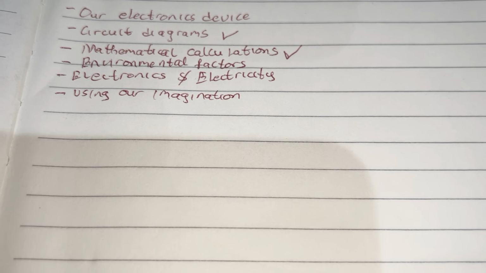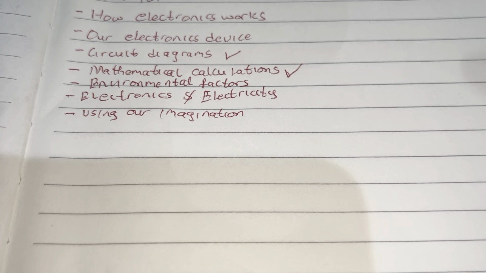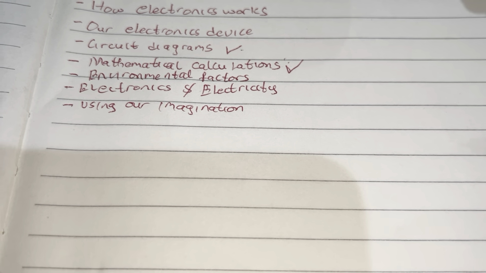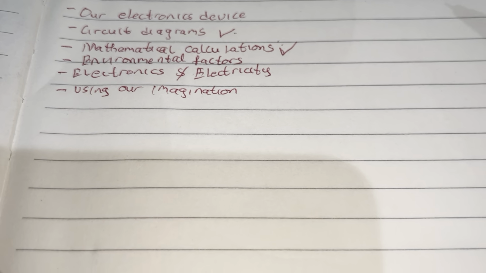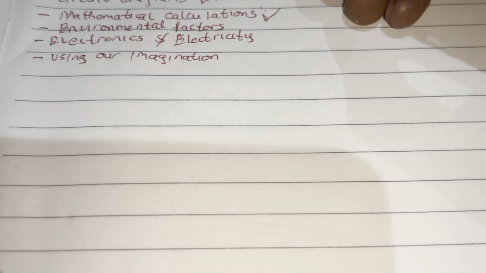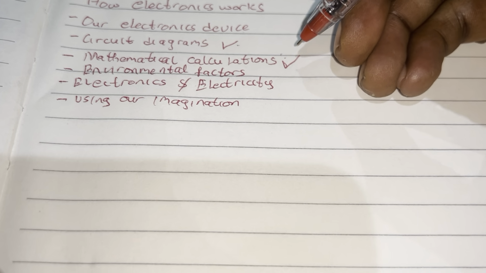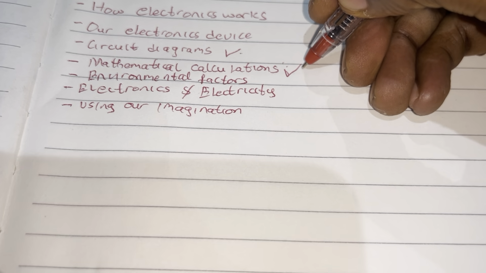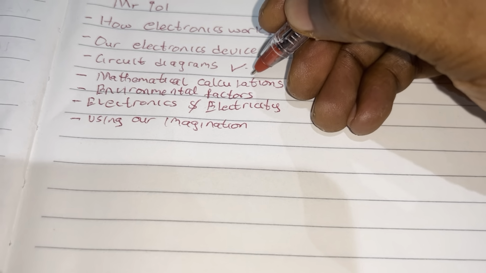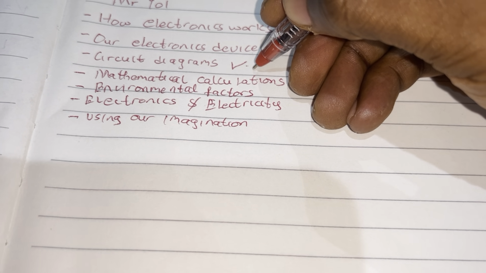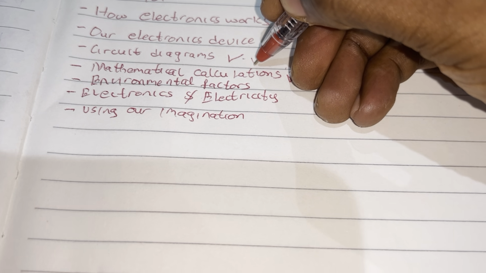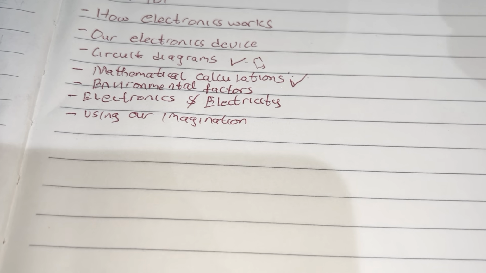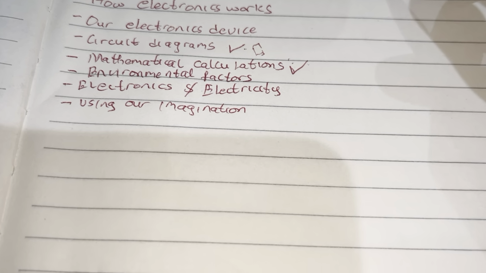For electronic devices and inventors, these are important. After using our imagination to imagine what could be going on inside, we use calculations to find out if our imagination can actually be realized in reality. And after using the calculations, we'll draw the circuit diagrams to see how the power is going to flow within a circuit.